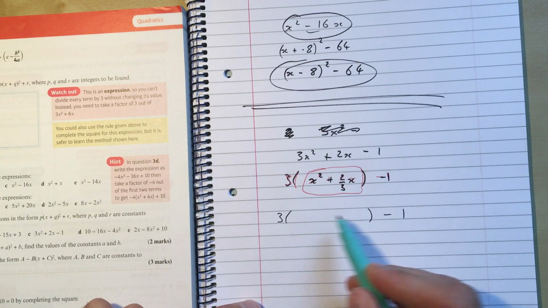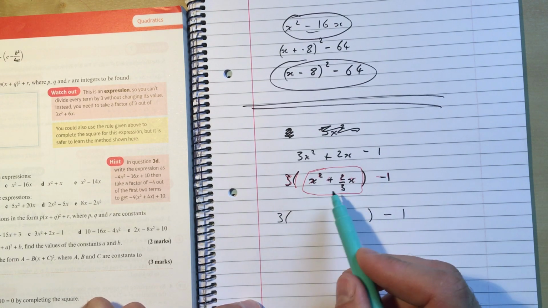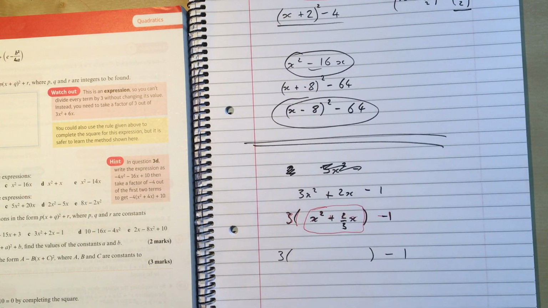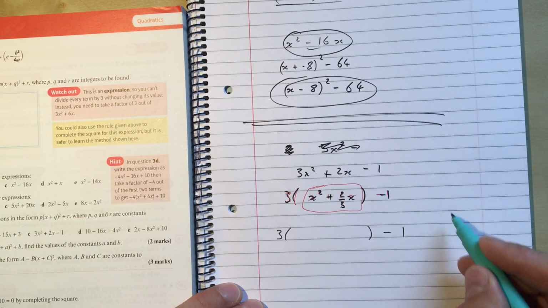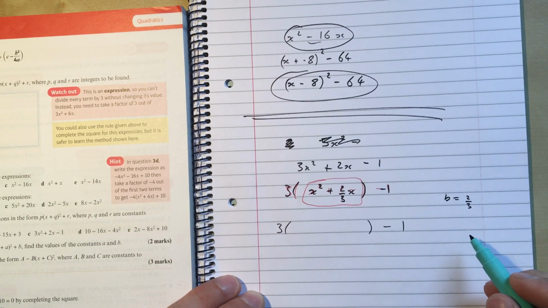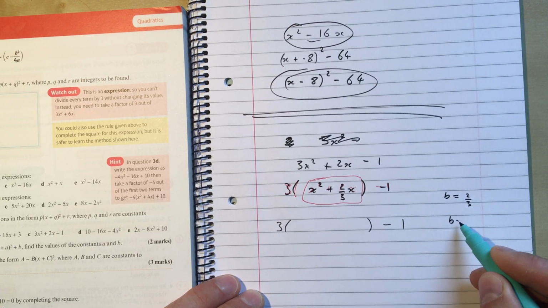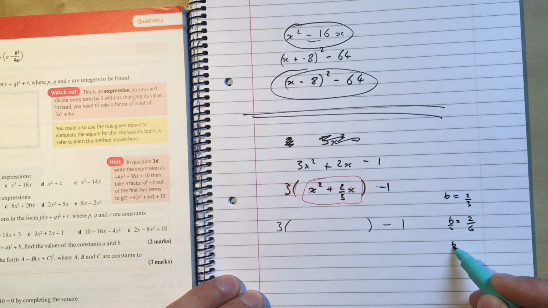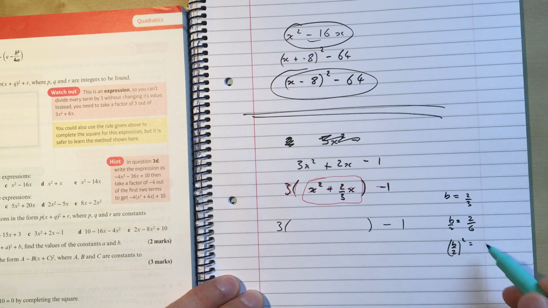The thing inside the brackets I can replace, okay? Because the thing inside the brackets looks like I want it to look. It looks like x squared plus bx. So b in this case is 2/3, and you might find it helpful to do this, right? b is 2/3. b over 2 is 2 over 6, and b over 2 all squared is 2 over 6 and then square it, so 4 over 36, which cancels down to 2/18, which cancels down to 1/9.